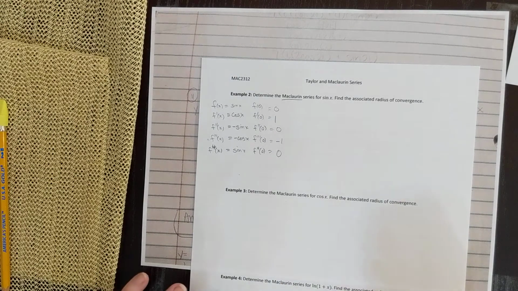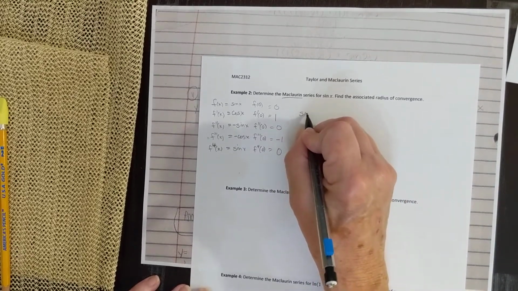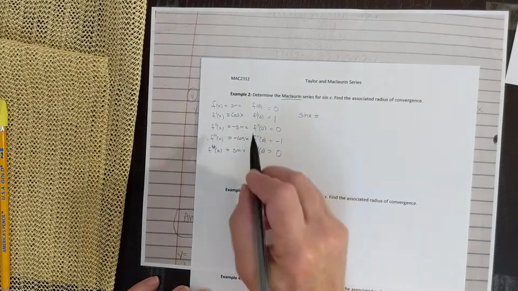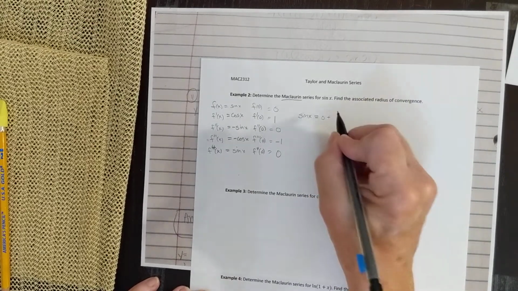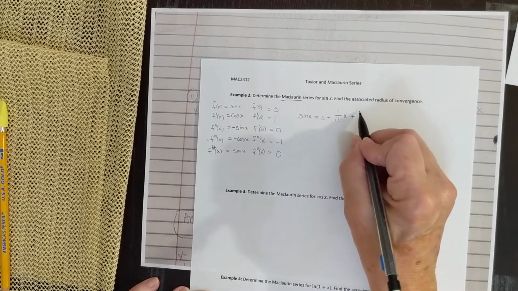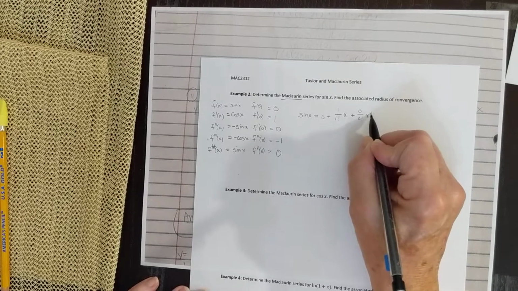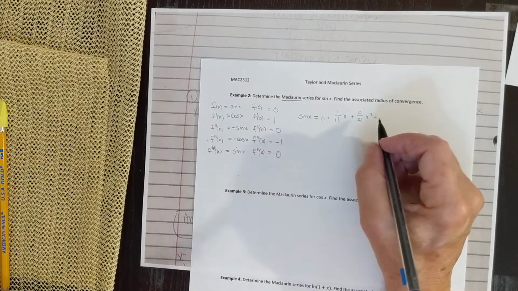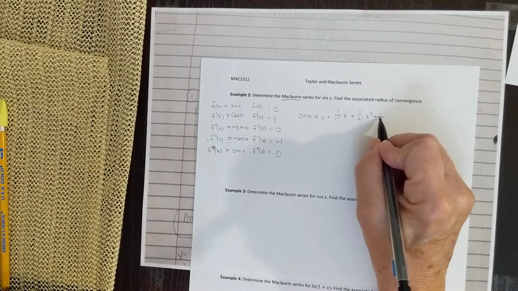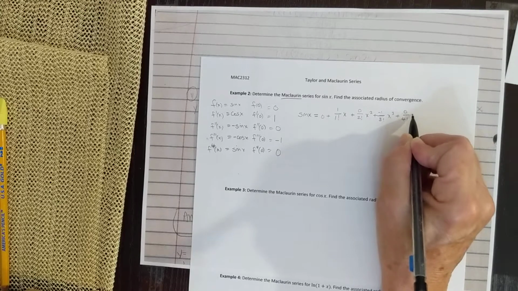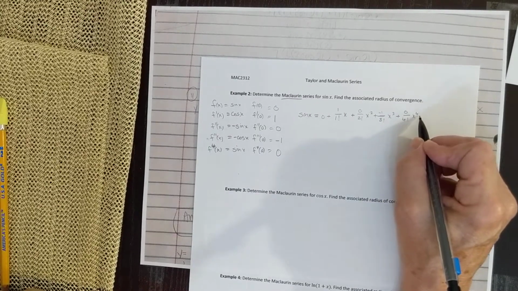Okay, so now our series, the Maclaurin series, says f of x, so in this case sine x, is equal to f of 0, which is 0, plus f prime of 0, which is 1, over 1 factorial x to the 1, plus f double prime of 0, which is 0, over 2 factorial times x to the 2, plus f triple prime at 0, -1 over 3 factorial x to the third, 0 over 4 factorial x to the fourth, and then it starts to repeat.